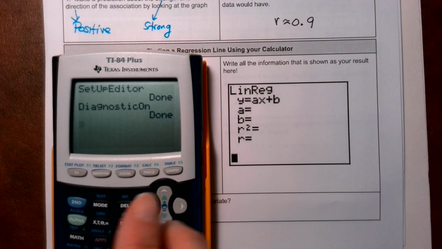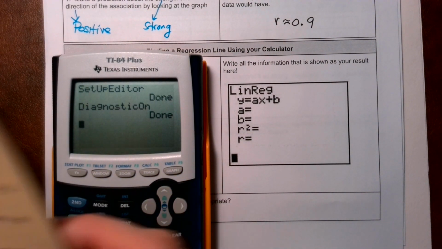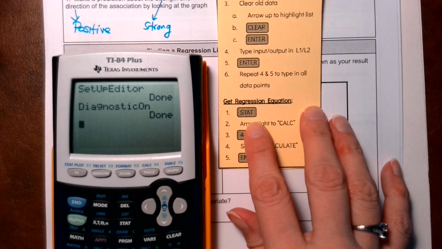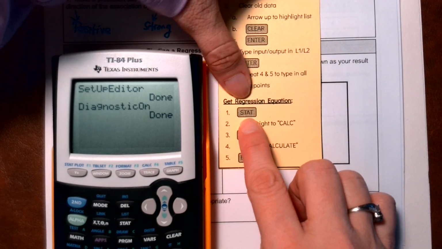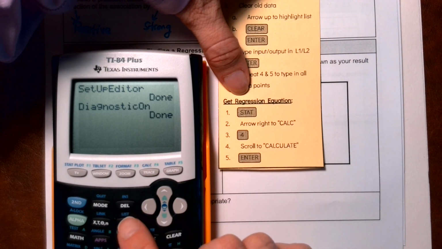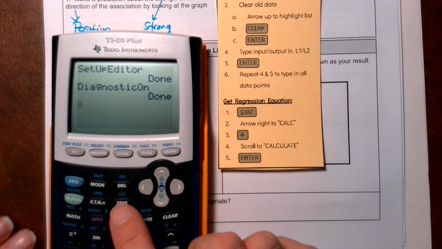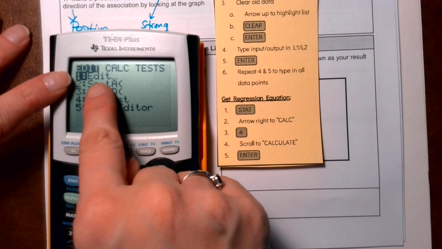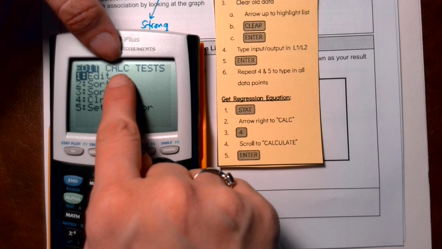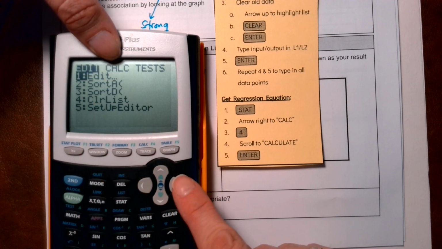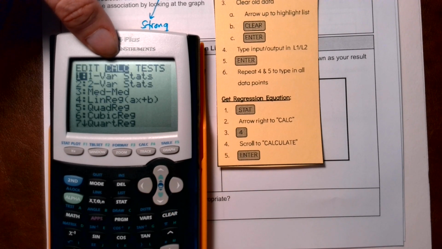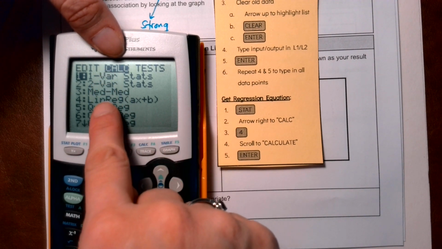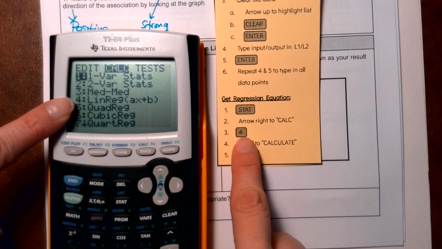If you have like a little paper like this, perhaps, your teacher gave you, you could push stat. So we're going to push the stat button right here, like we always do, the statistics button. Now the first time we edited the data. Now the second time we're going to go calculate. So you need to arrow over to calculate. And now I want to get the equation. Okay, and here it is, number 4. So you pick number 4.